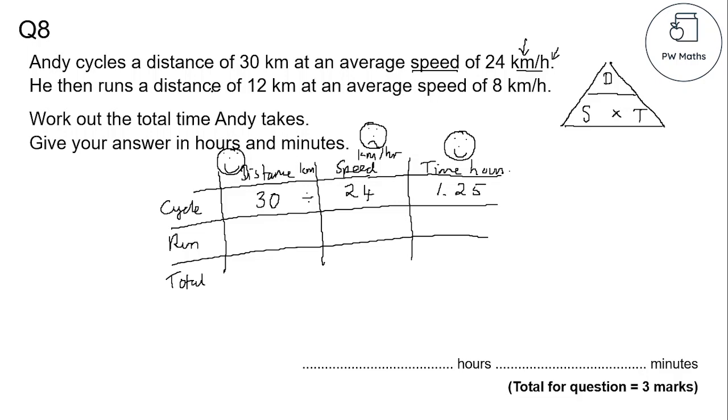For the running, it says he runs a distance of 12 kilometers at an average speed of 8 kilometers an hour. Nice easy sum. Again, we'll do the distance divided by the speed, giving me an answer of 1.5. We can add distances together. That's nice and easy. 30 plus the 12 is 42.